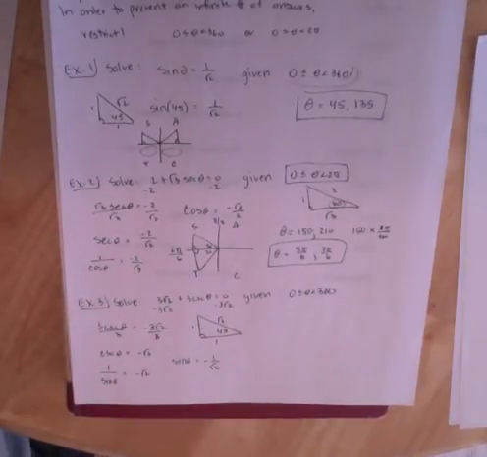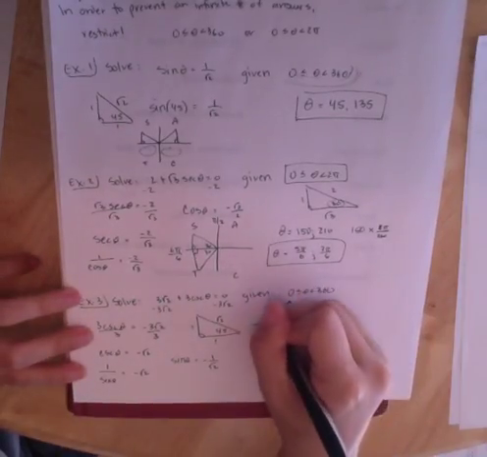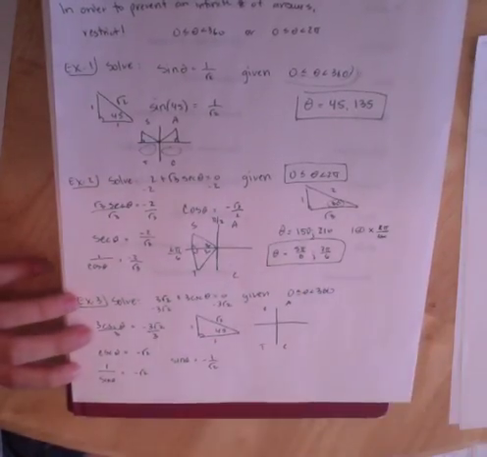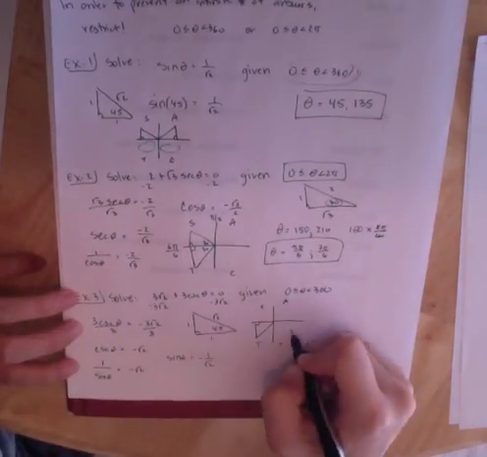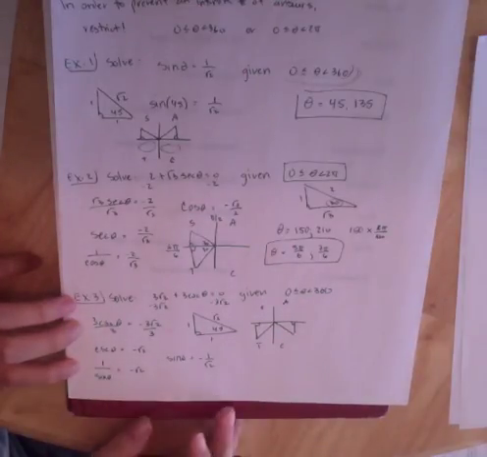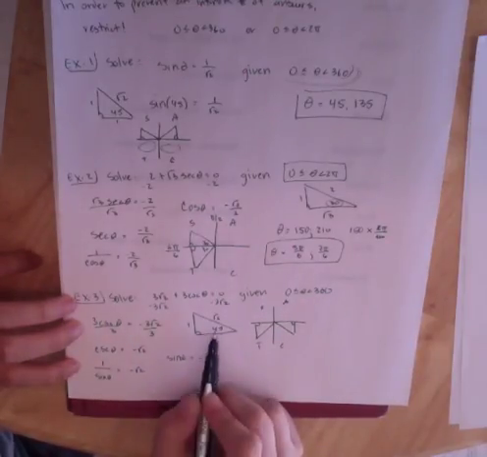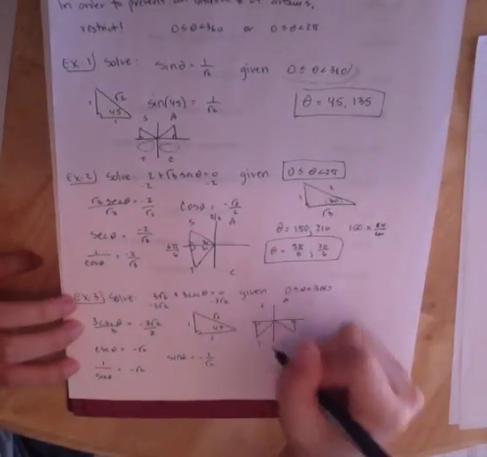Okay, so again, we draw our graph. All students take calculus. Sine is negative, which tells me we're going to be in this quadrant or in this quadrant. Now 1 over root 2 tells me that theta is 45 degrees.